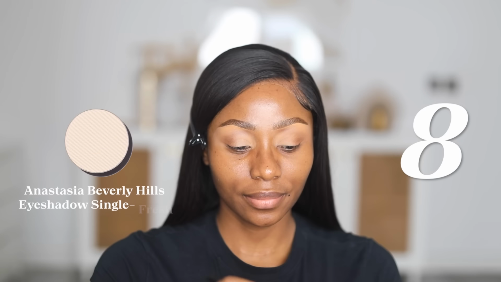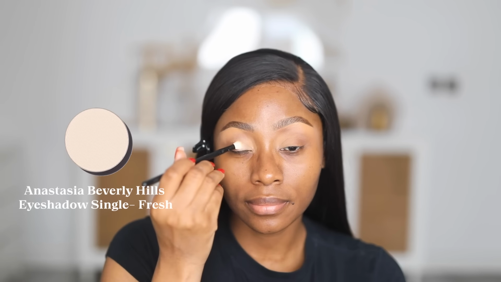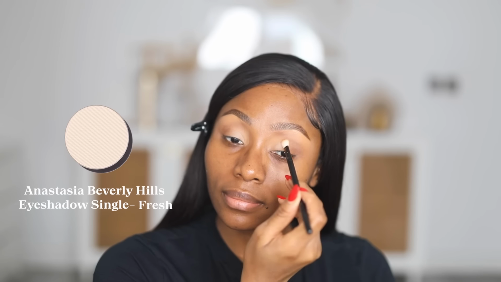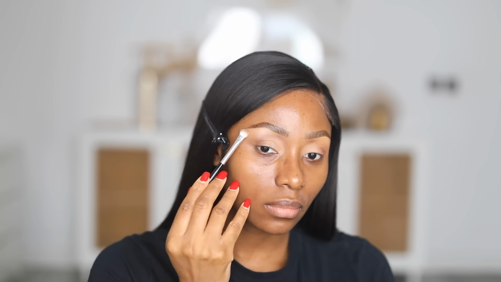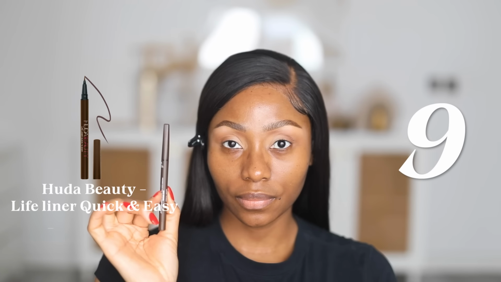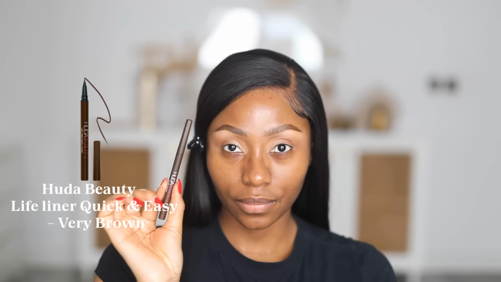Then I'm going to go in with this eyeshadow. This is literally the only eyeshadow I'll be using for this look, sorry. And this is ABH eyeshadow in Fresh. And this is just going to highlight my brow bone area and also just highlight my lid area. So I have a very nice eye look right now. I'm happy with it. This is the step or the stage where you also want to line.